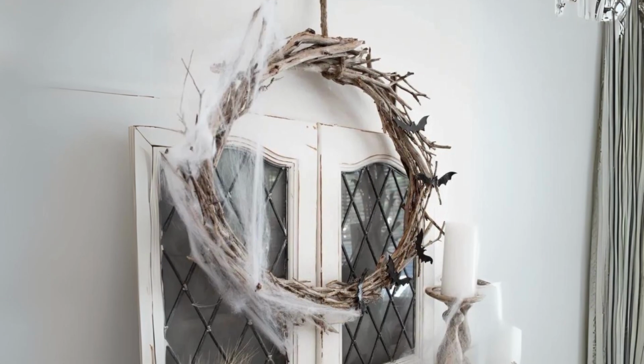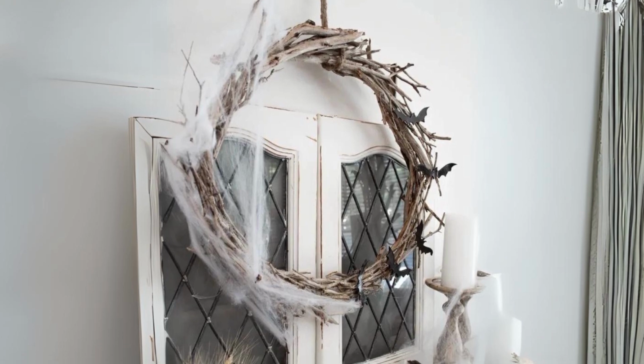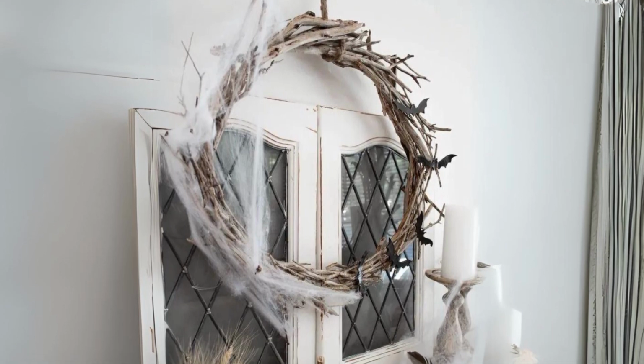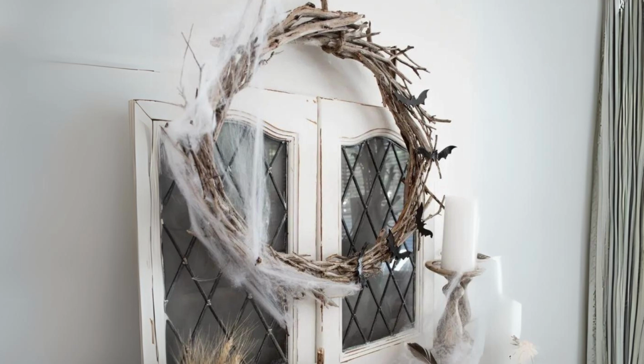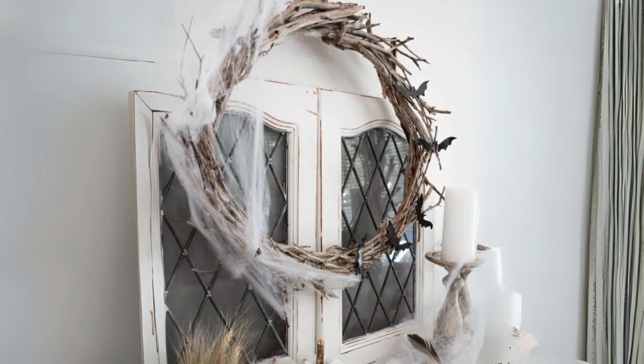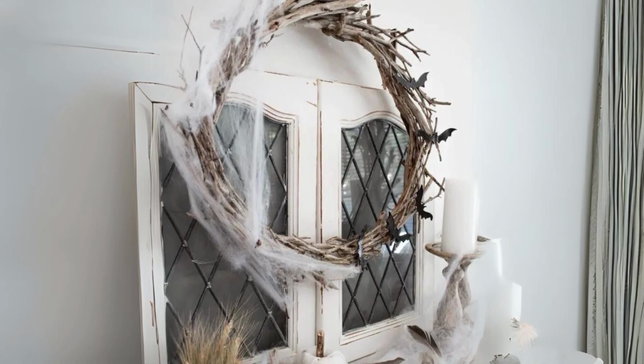Neutral Halloween mantle. Style your mantle with a neutral theme featuring feathers, white pumpkins, pillar candles, wheat, and a driftwood wreath adorned with spider webs and bats for a cozy autumn feel.